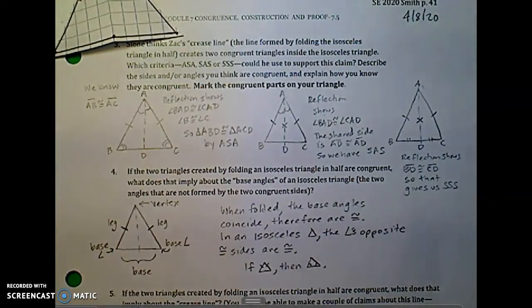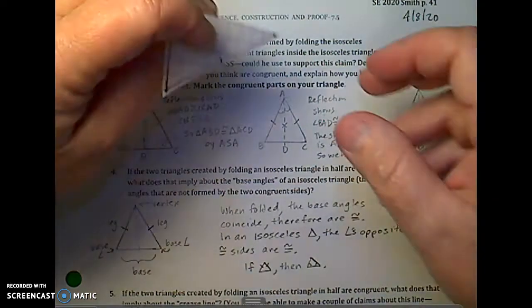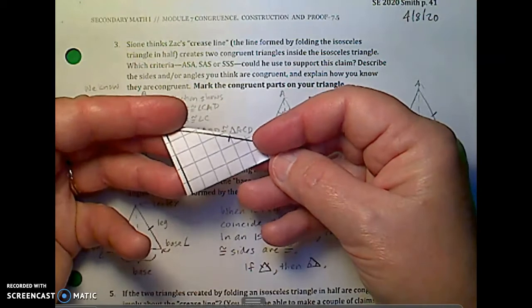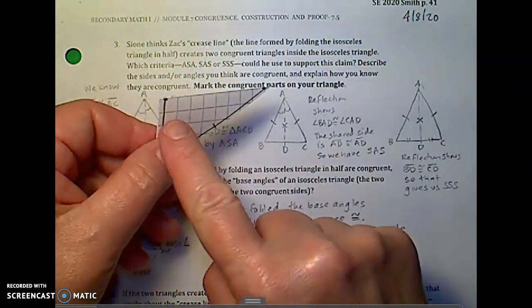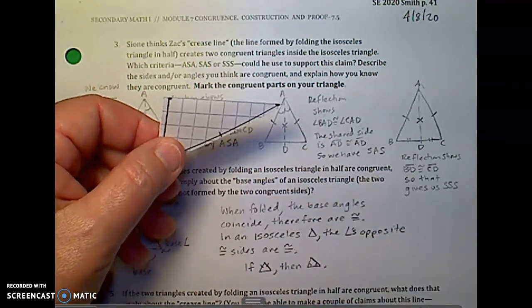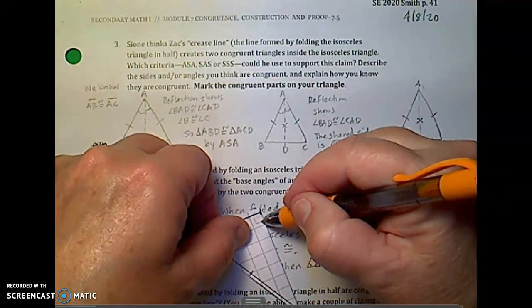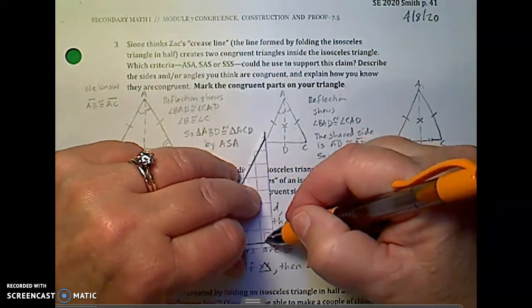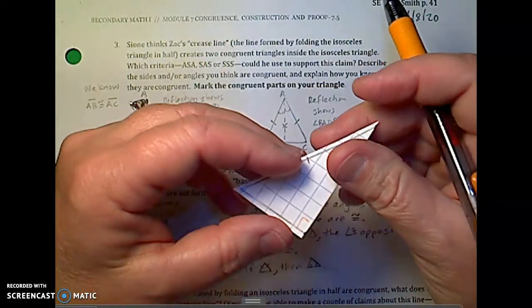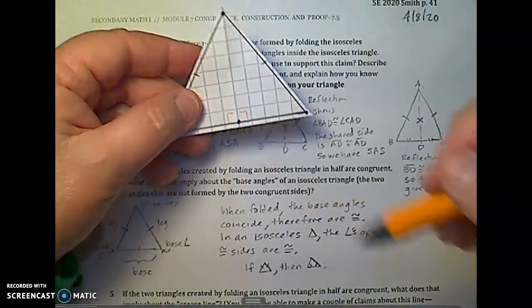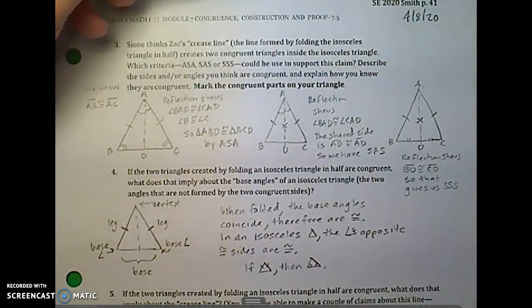We don't have it marked, but those two would also be congruent, and you could convince yourself by using a folded triangle like that. In fact, it looks like those are also right angles in there, because that crease is perpendicular to that base. We'll talk about that later.